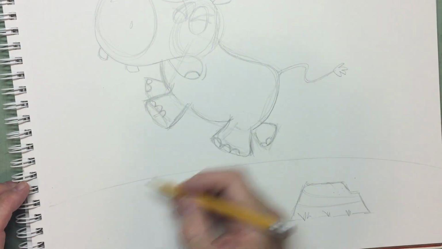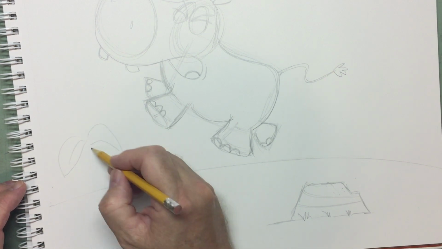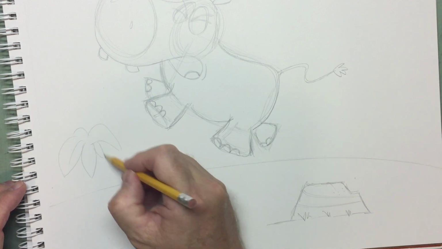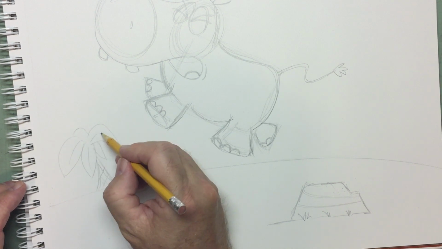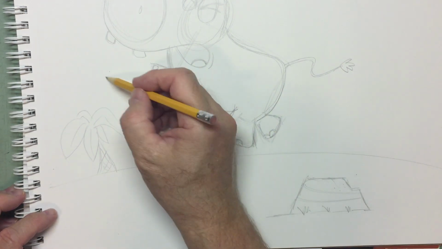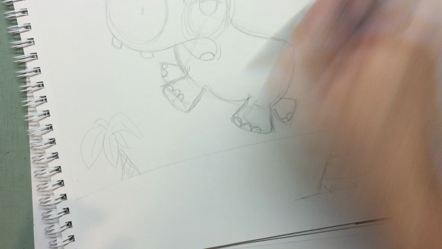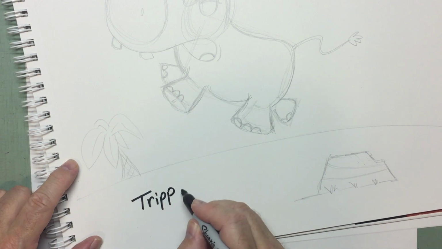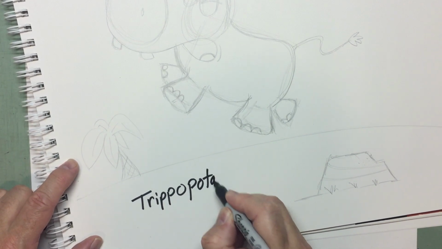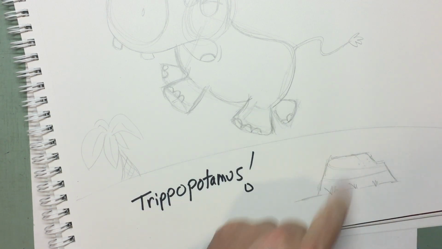You could put, we'll do our cloud maybe, and then if you wanted to, you could put maybe a coconut tree back here, some kind of jungle foliage. Right. There he is. And then we'll do motion lines because he is in motion. And we're going to call this guy the Trippopotamus. Get it? Because he's tripping. He tripped on a rock.